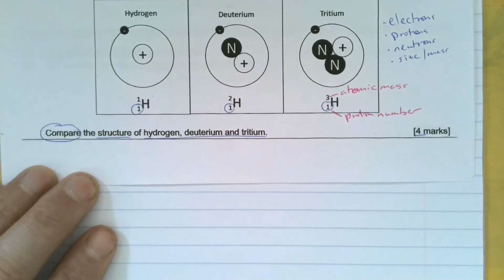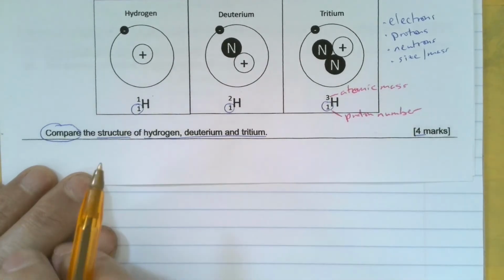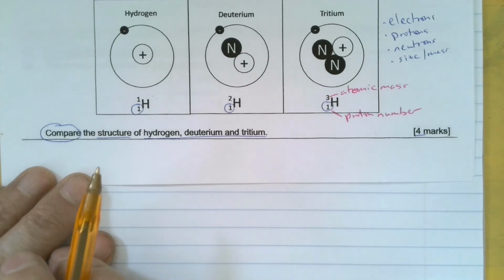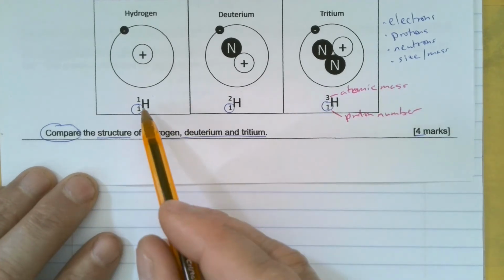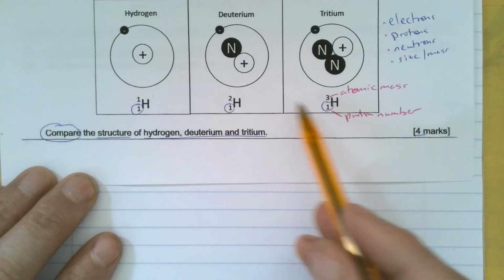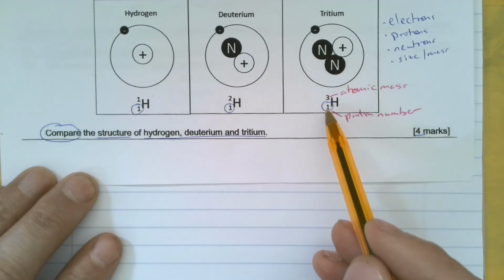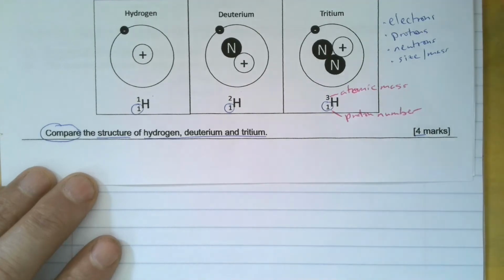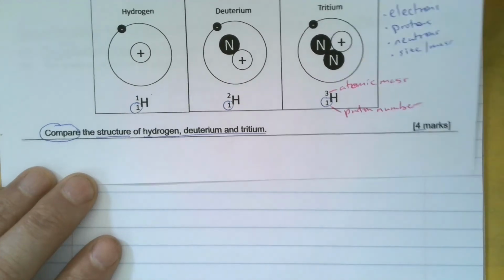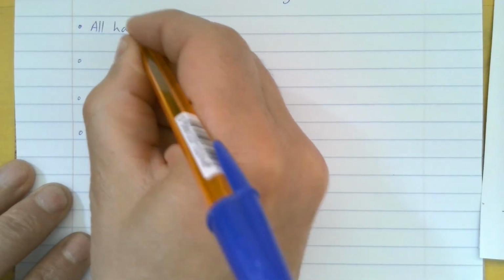If any of them had 2 protons, they would be helium. 3 protons, lithium. The top number is irrelevant. It just gives us information about how many neutrons there are. But the bottom number tells us the number of protons, and it's that which determines what the element is called. So all have 1 proton.